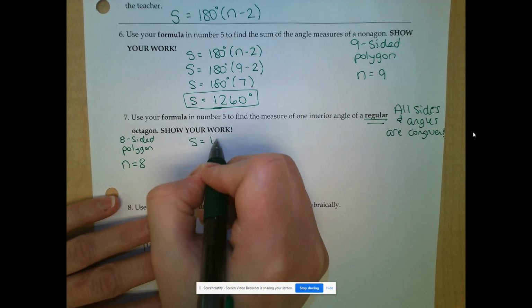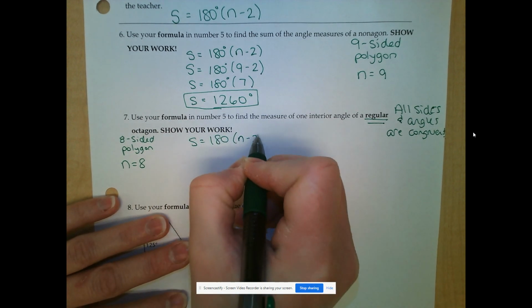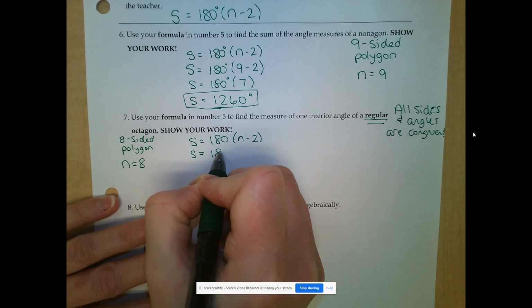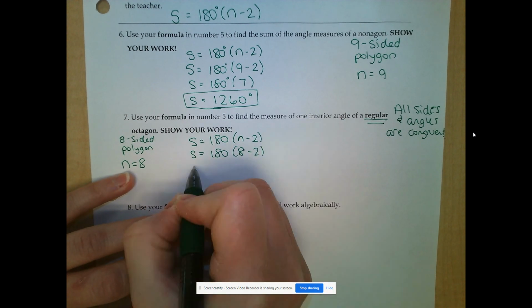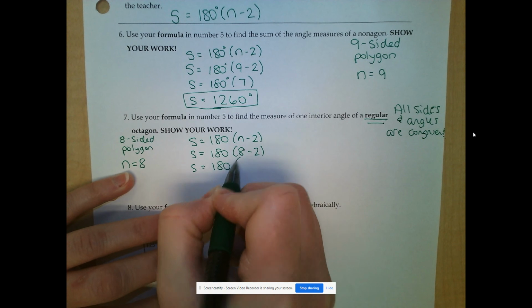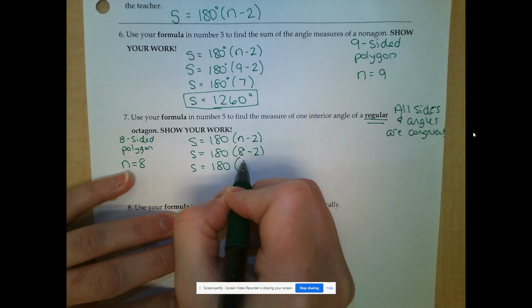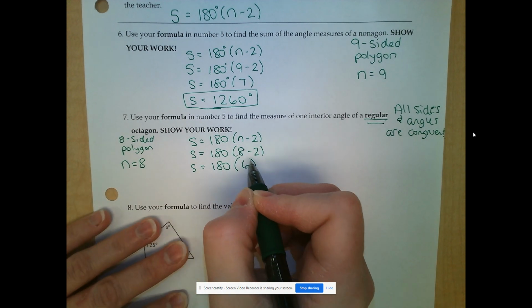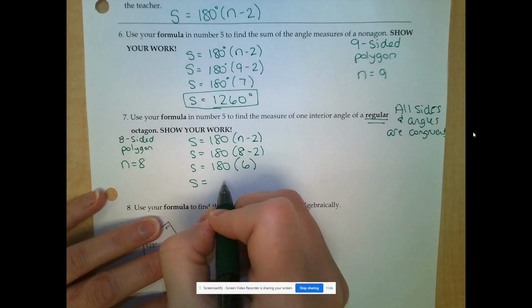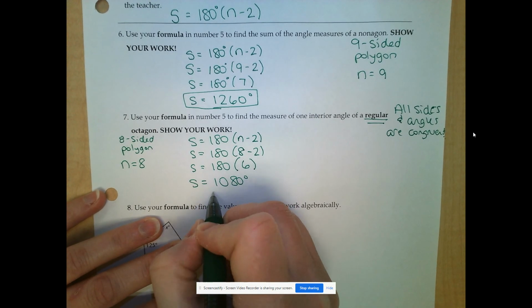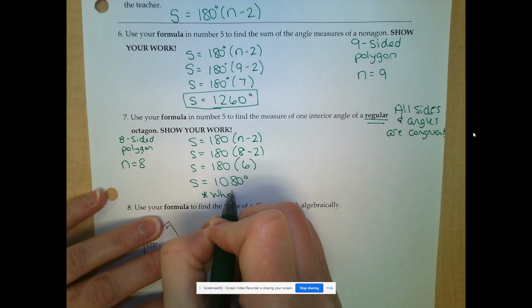So S equals 180 times n minus 2. I am going to use 8 for the number of sides because it's an octagon. I am going to do 180 times, and since it has 8 sides, it has 6 triangles inside. 8 minus 2 is 6. And the sum of all the angles is 1,080 degrees. That is for the whole octagon.